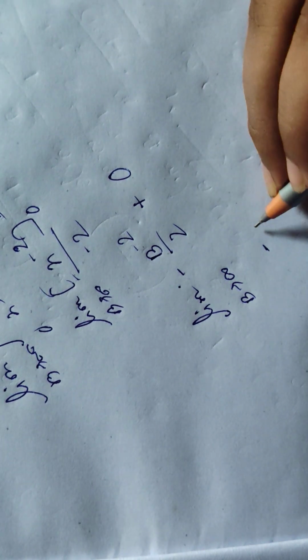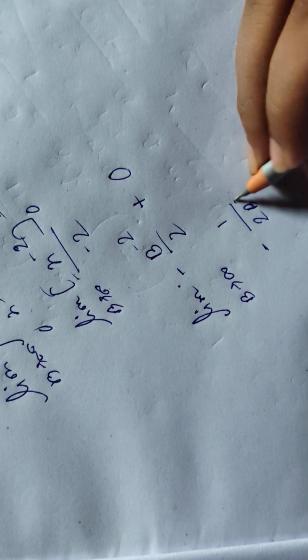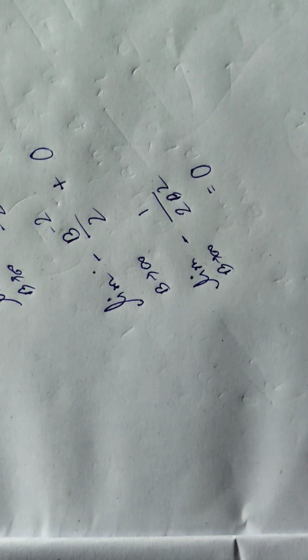Now this is 0. Why? Because this is basically b to the power minus 2, which is 1 by b square, and if we put infinity at b, then it becomes 0. 1 by infinity, I mean minus 0, and minus 0 is 0. Hopefully you can understand this question also.